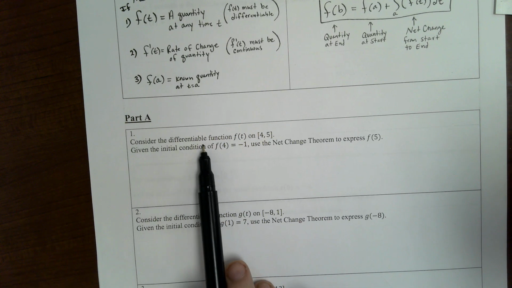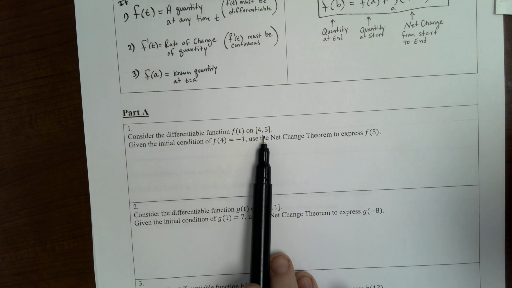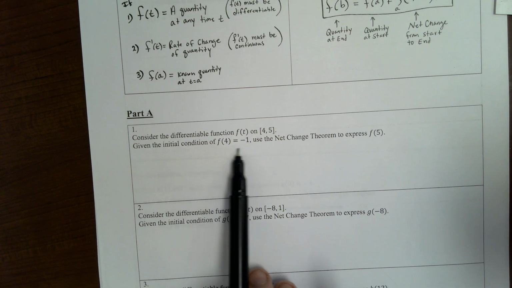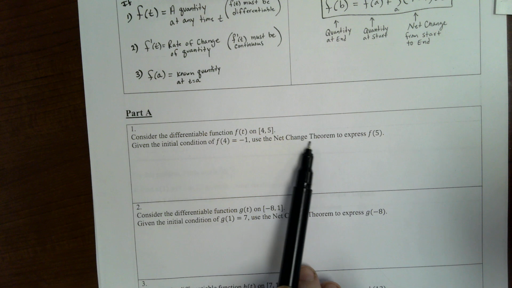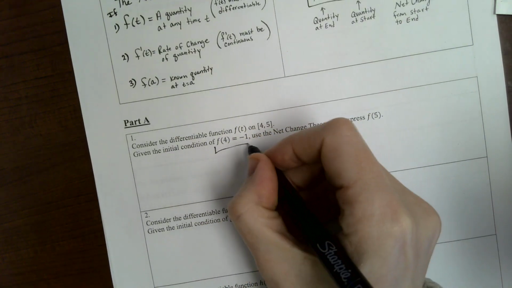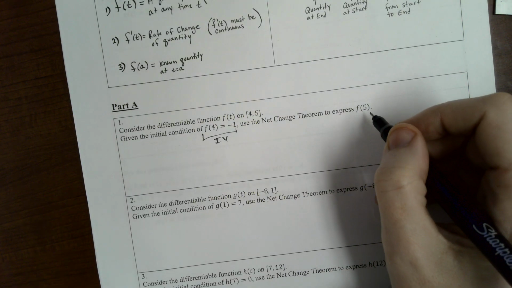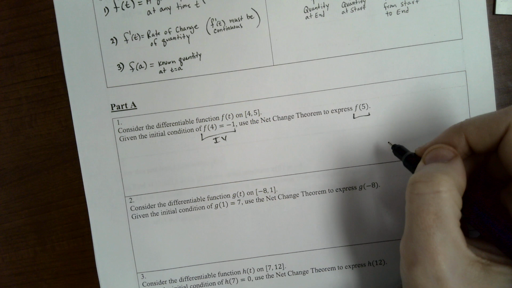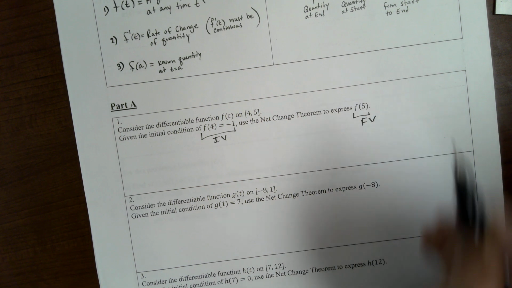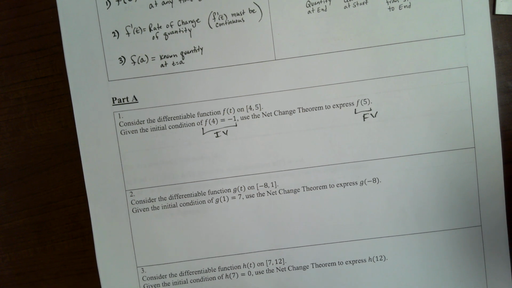All right, so consider the differentiable function f of t on the closed interval 4 to 5. Given the initial condition of this, use the net change theorem to express f of 5. What this is telling us is that this is our initial value, and this is our final value. So the final value is what you're looking for. Sometimes what you're looking for is at the beginning of the interval, but still you would call that the final value, because the interval could be going backwards.